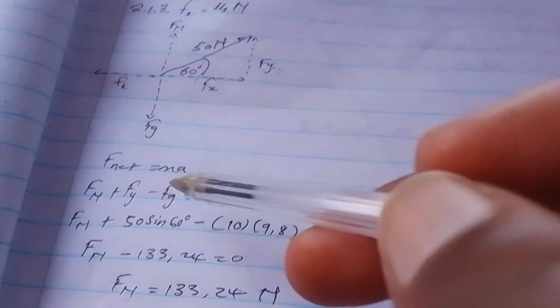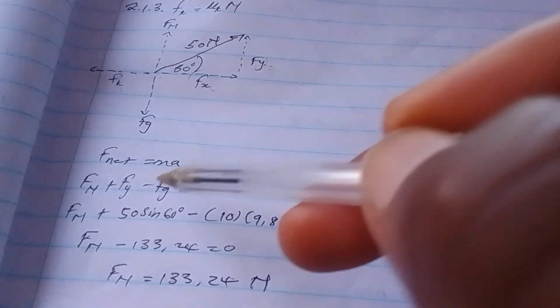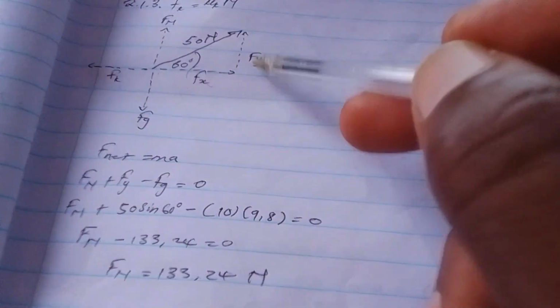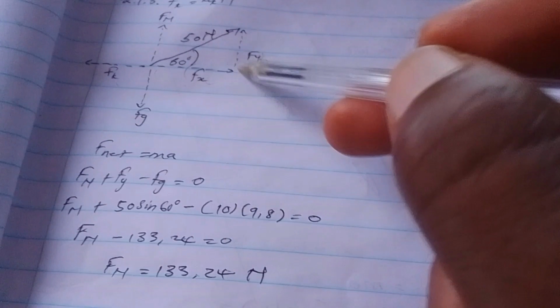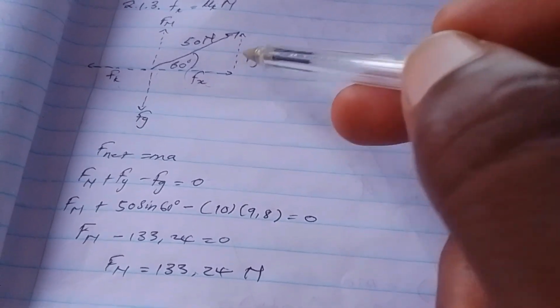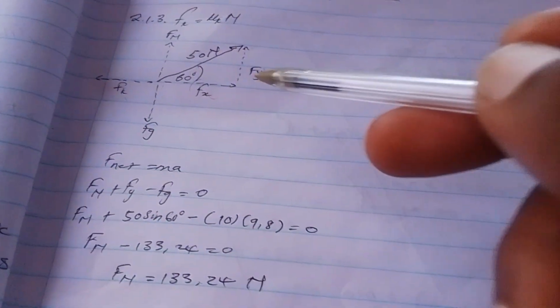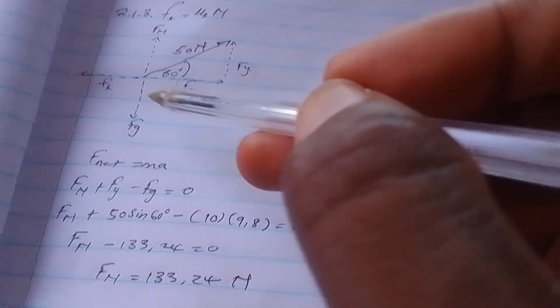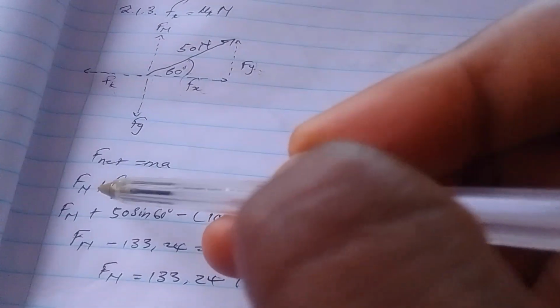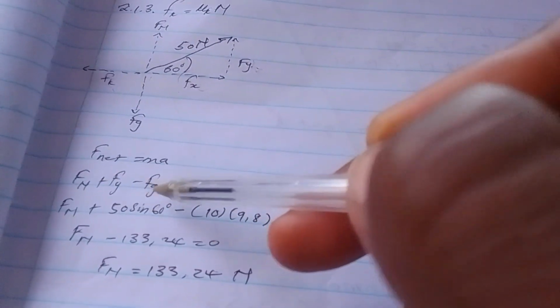Our F net is pointing upward, our Fy is also pointing up. Don't leave out Fy, also include it, because it follows that principle of either perpendicular or parallel to our surface. So Fn plus Fy and then minus Fg.